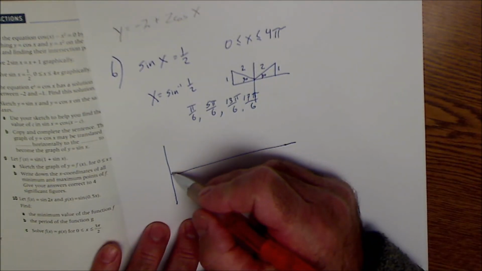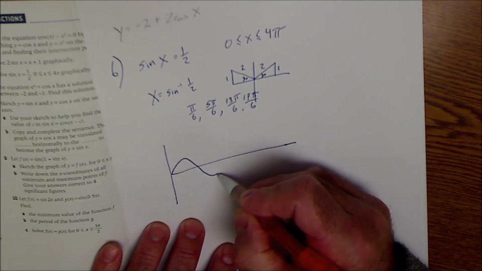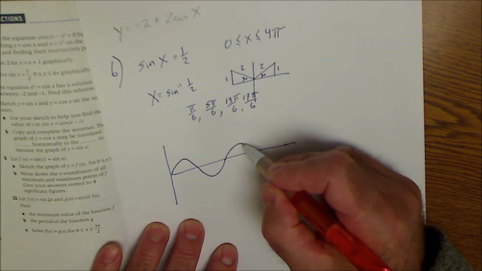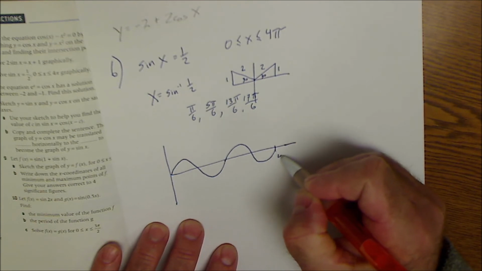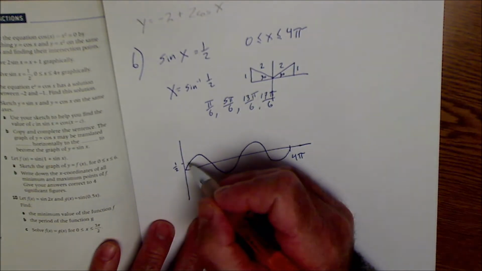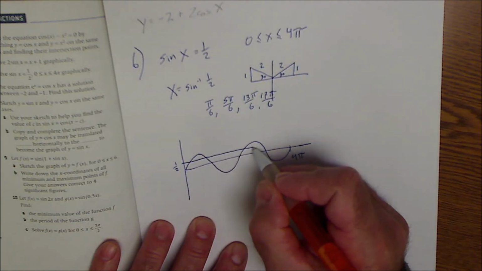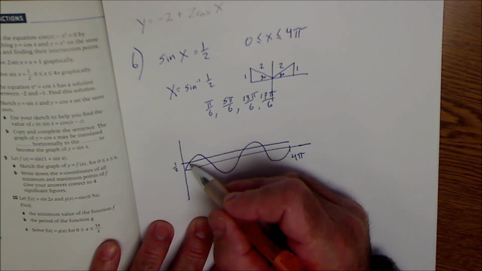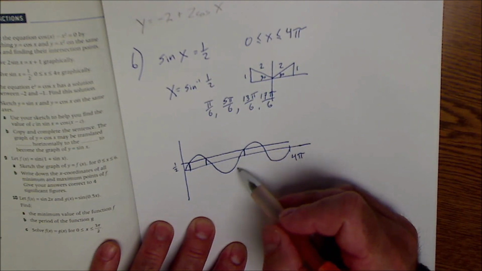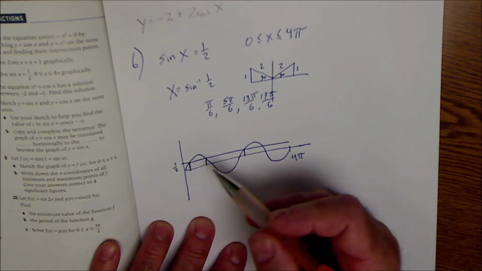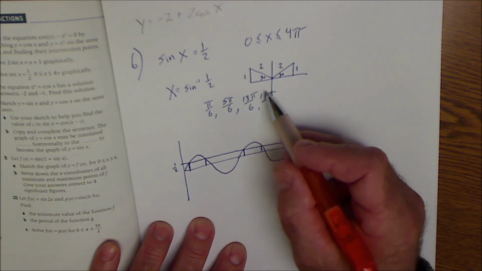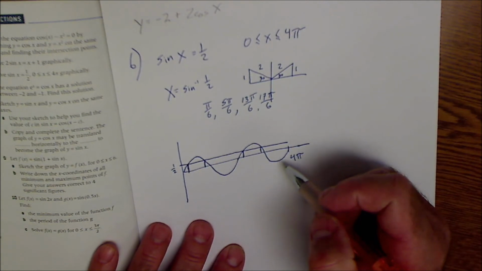If I graph the sine graph, there's 0 to 2 pi, but I'll graph it from 0 to 4 pi. I graph a sine graph in 2 cycles over 4 pi, and I'm saying the y value is 1/2 right here. What are the corresponding values? Well, this right here would be that pi over 6, 5 pi over 6. This value right here would be 2 pi beyond pi over 6. And this value right here would be 2 pi beyond 5 pi over 6, or 17 pi over 6.